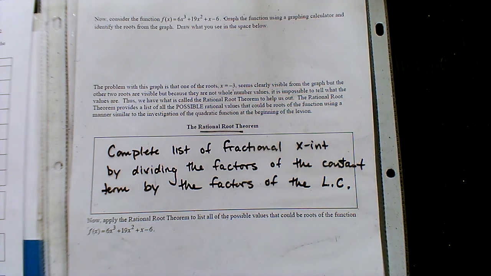Have we seen this before, just out of curiosity? I'm seeing some yeses, some nos. Maybe you're more familiar with it as P divided by Q or Q divided by P. Oh, that brings it back. Okay, we're taking the constant factors divided by the leading coefficient factors.